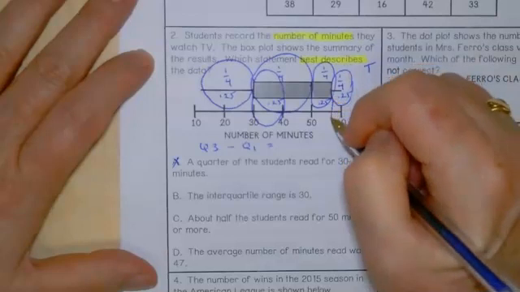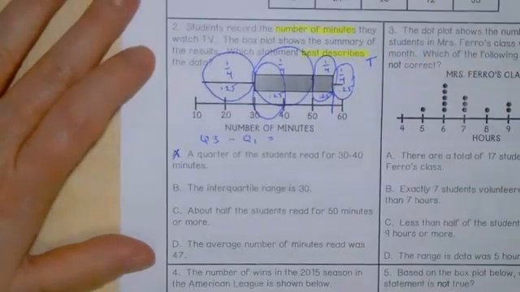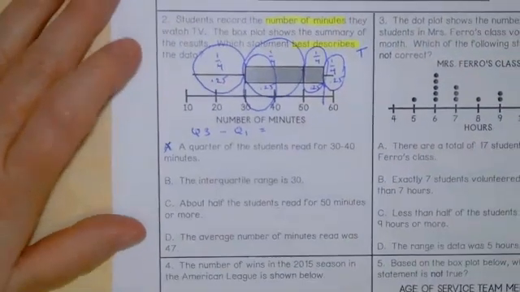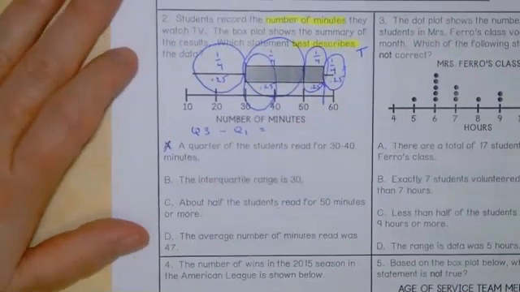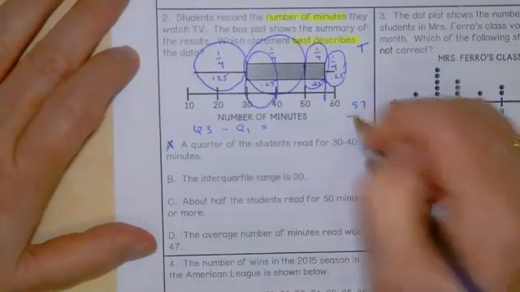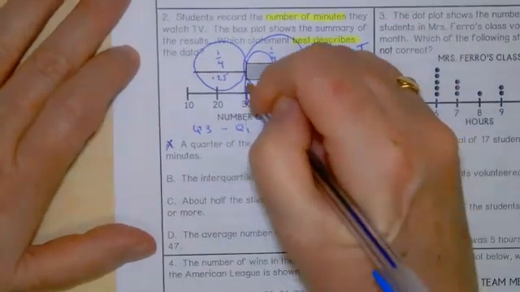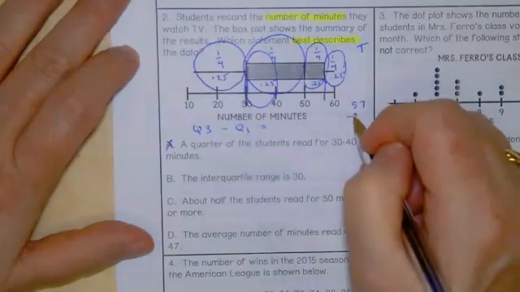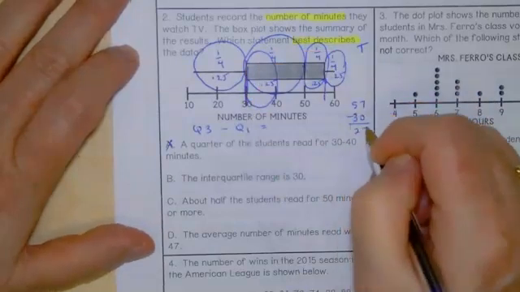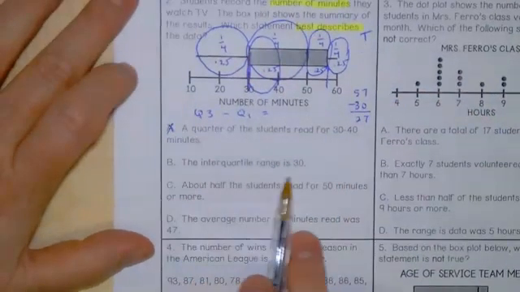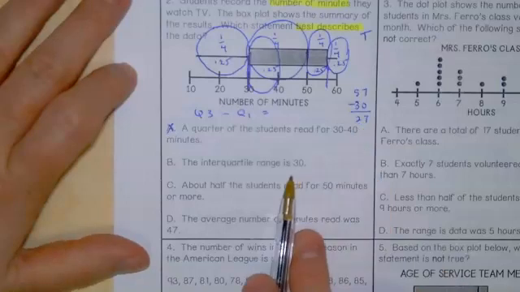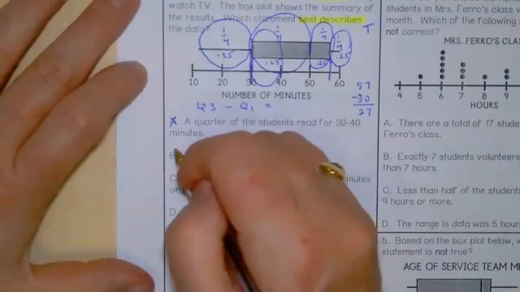This would be that number right there, which, what do you think that's going to be? It's more than 55, right? 57. So let's call it 57. And then we're going to subtract this number, first quartile. The interquartile range is 30. Not it.